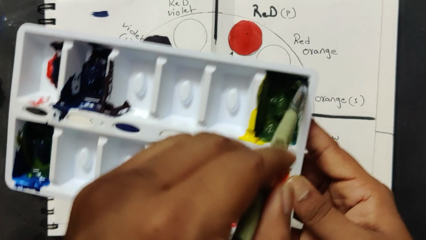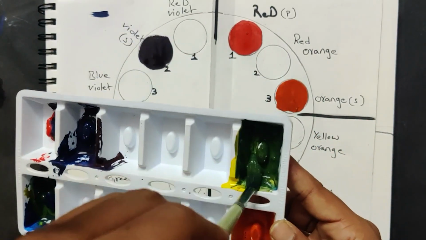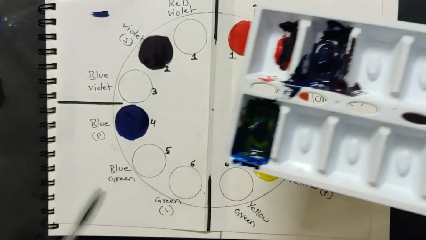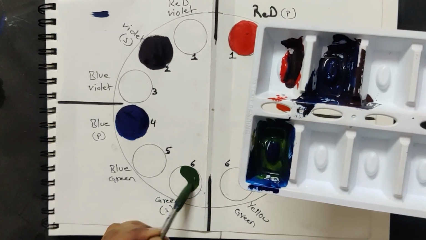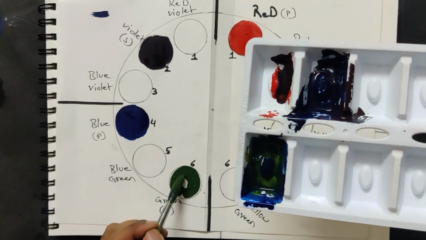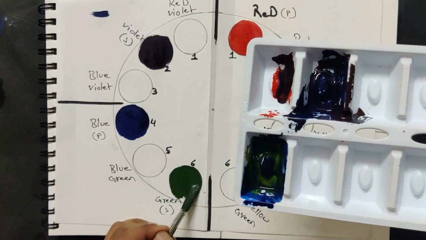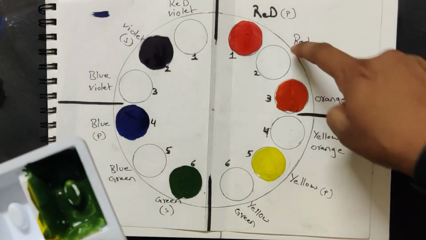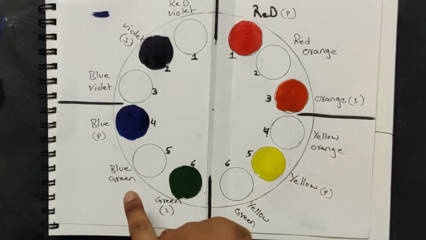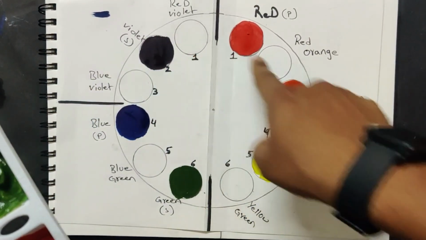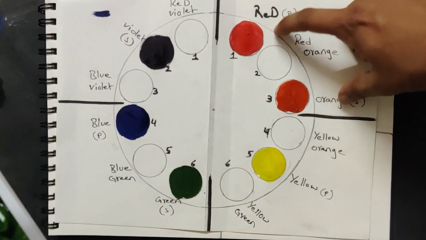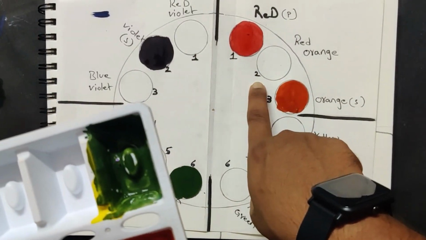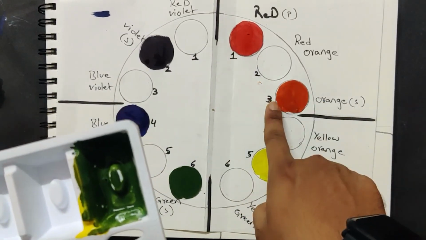So mixed. I've taken a little blue from here and mixed it in yellow. Now I've got green color. Now see, all the remaining empty circles are tertiary colors. These are all tertiary colors. What are they? If you mix one primary color and one secondary color, you will get tertiary colors.